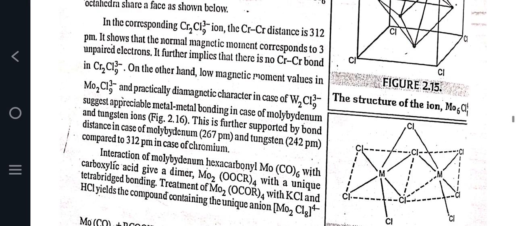In the corresponding Cr2Cl9^3- ion, the Cr-Cr distance is 312 pm. It shows a normal magnetic moment corresponding to 3 unpaired electrons. This further implies that there is no Cr-Cr bond in Cr2Cl9^3-. On the other hand, the low magnetic moment value of Mo2Cl9^3-, and the diamagnetic character in the case of W2Cl9^3-, suggests appreciable metal bonding in the case of molybdenum and tungsten ions.